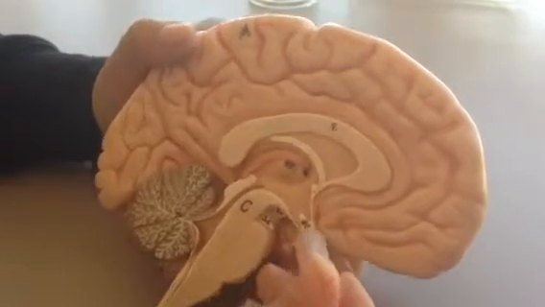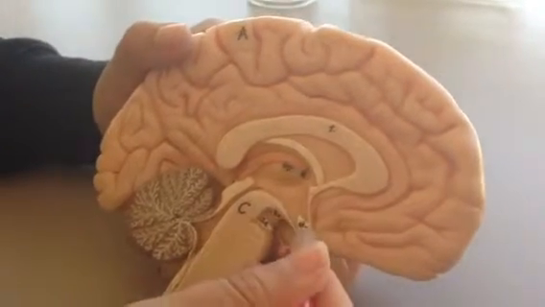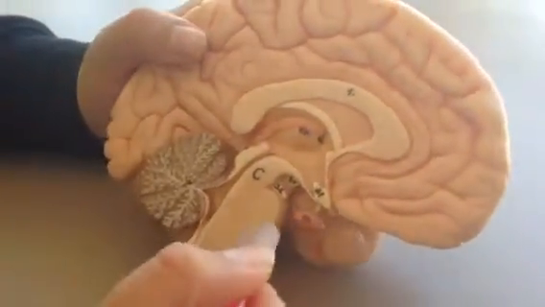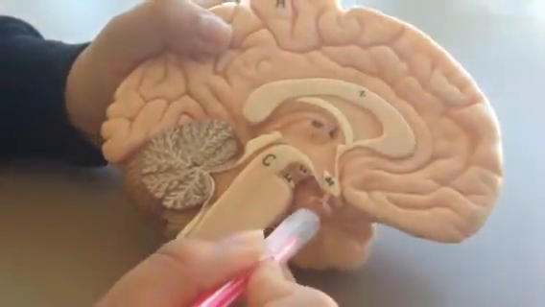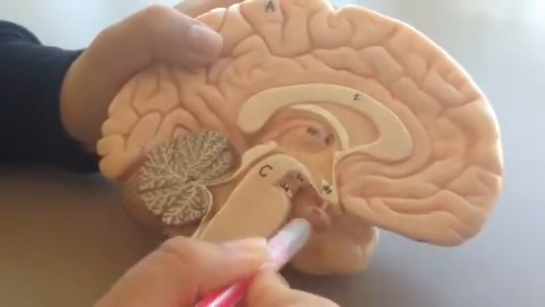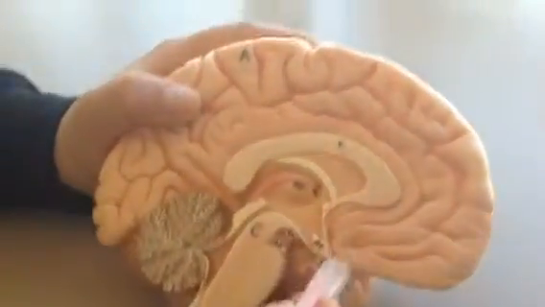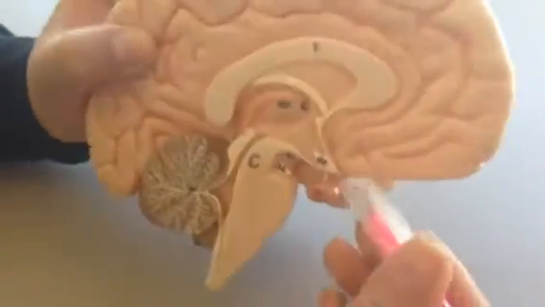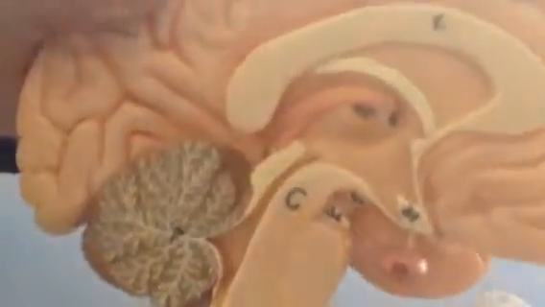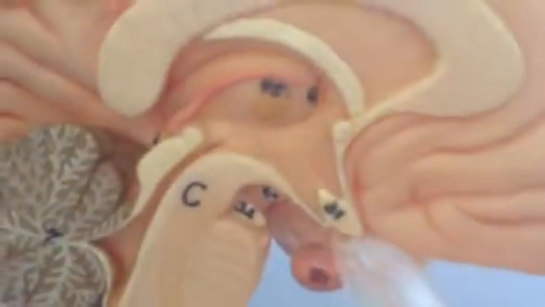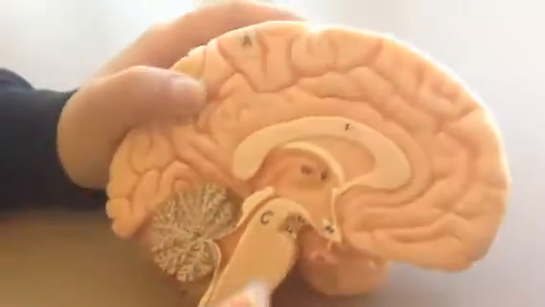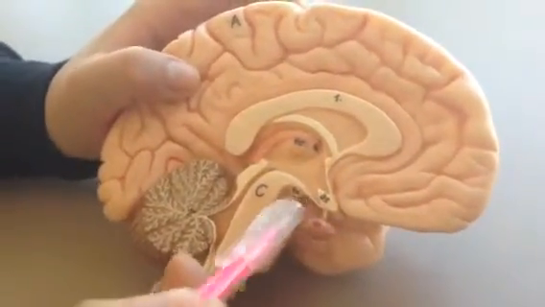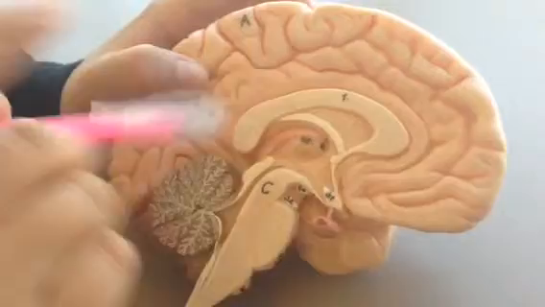Your hypothalamus is going to contain an infundibulum, which is just going to hold the pituitary gland. This big thing right there, that's your pituitary gland. So the stalk, what holds it, that's your infundibulum. So that little stalk, that's your infundibulum. Your mammillary body is just going to be found by your infundibulum right here.